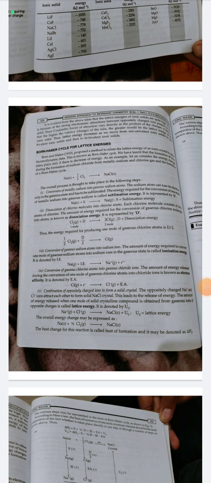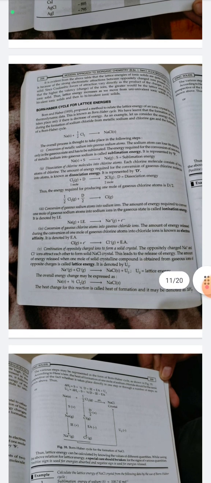Third, for conversion of gaseous sodium atom into sodium ion, the amount of energy required to convert 1 mole of gaseous sodium atoms into sodium ions is known as ionization energy. Conversion of gaseous chlorine atom into gaseous chloride ion: the amount of energy released during the conversion of 1 mole of gaseous chlorine atoms into chloride ions is known as electron affinity.